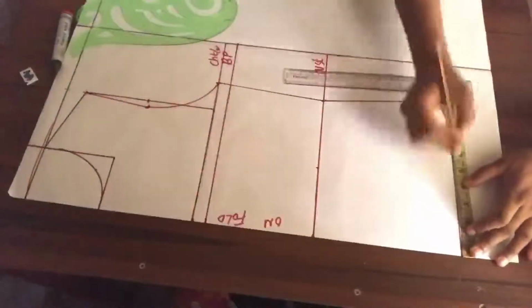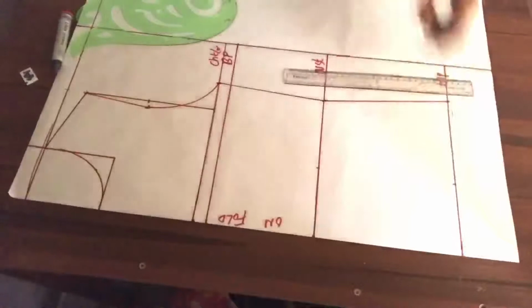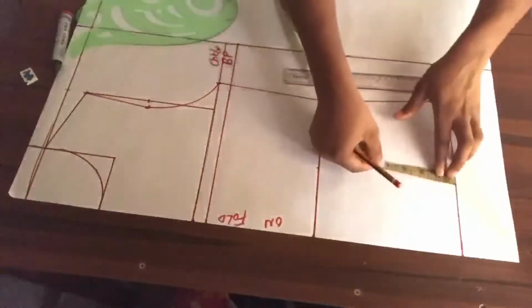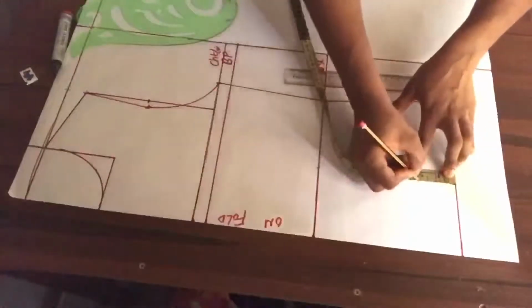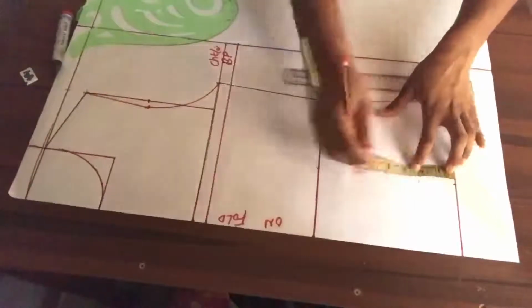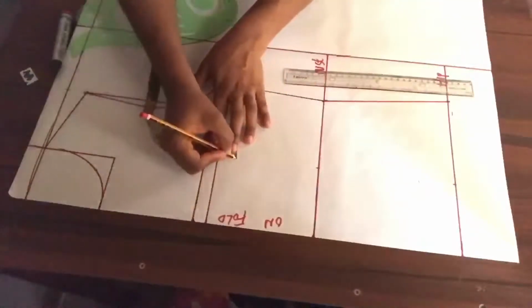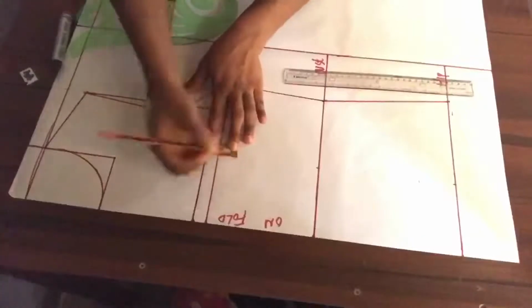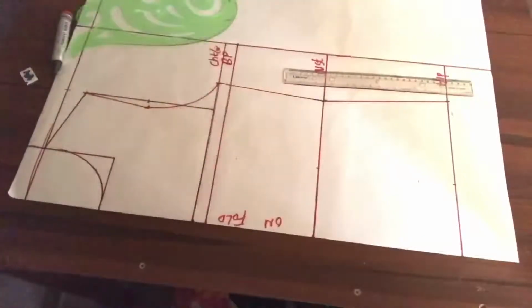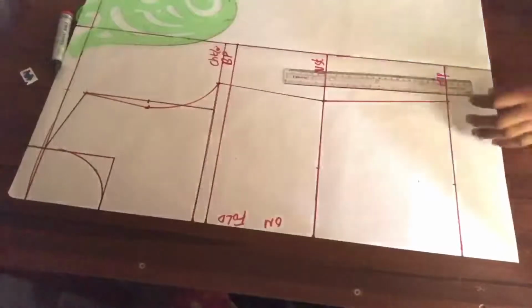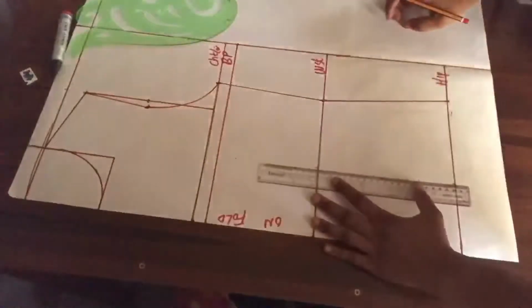On my hip line, I'm going to come up by 2 inches, and on the bust point line, I'm also going to come down by 1 inch. This is just to make sure that the dart sits nicely on your dress or on your blouse when you are making it. Now that I have done that, I'm going to connect these 3 points together.